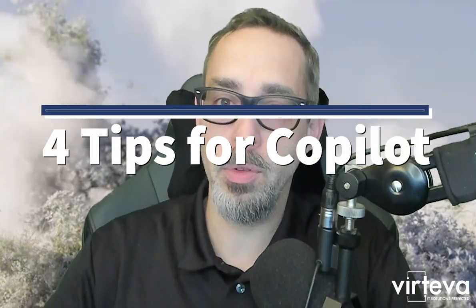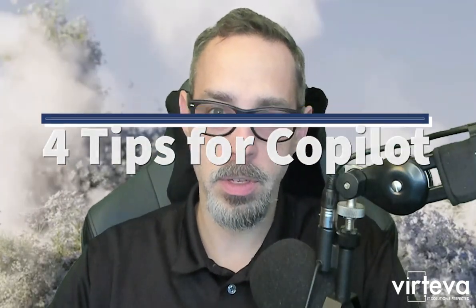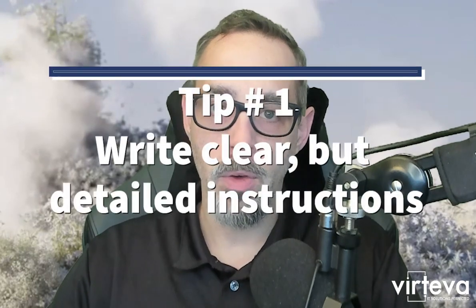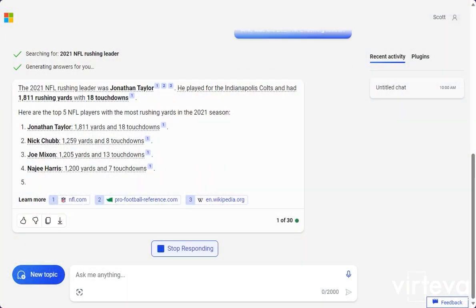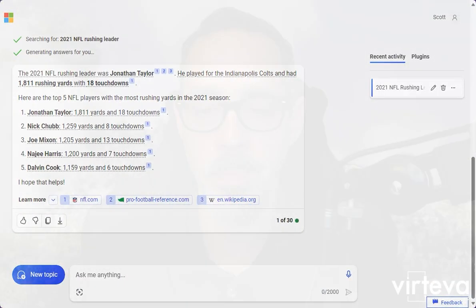Use these tips to improve your Copilot search results. Tip number 1. Write clear but detailed instructions. Break your habit of Google searching using 1 or 2 words. Instead, use Copilot as if you were asking a friend or a colleague a question. For example, who was the 2021 NFL rushing leader?